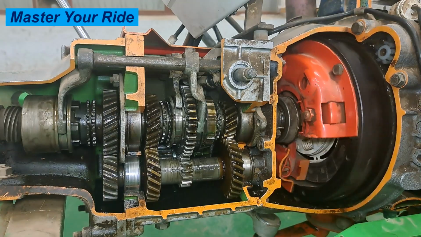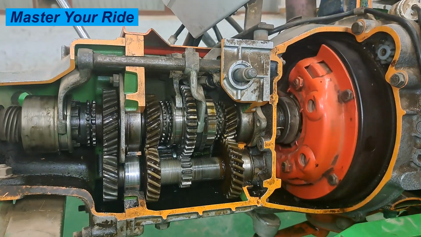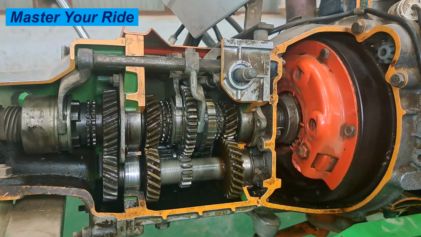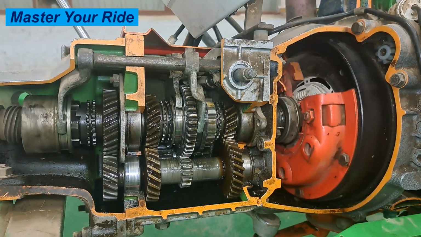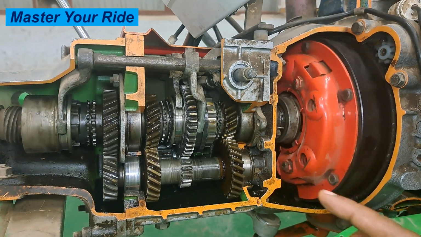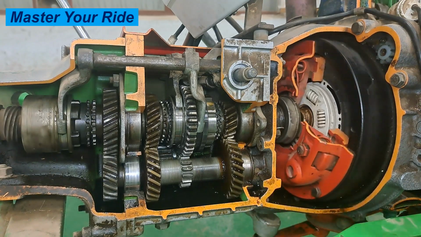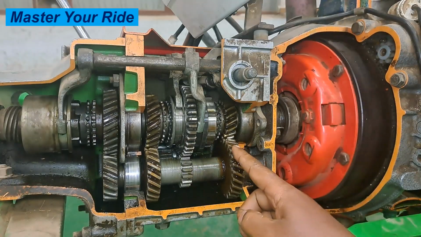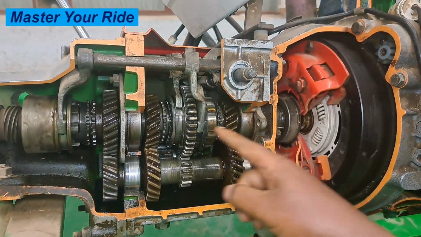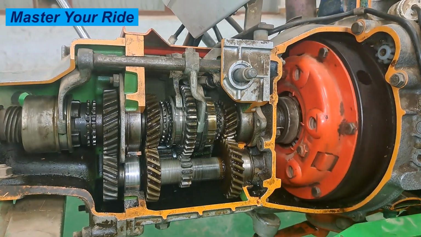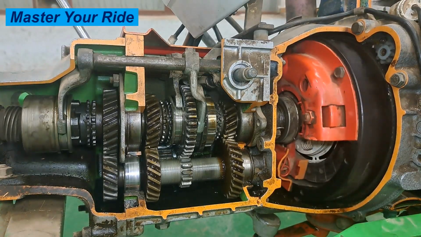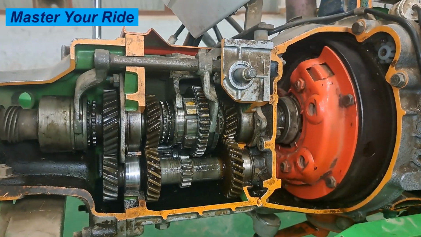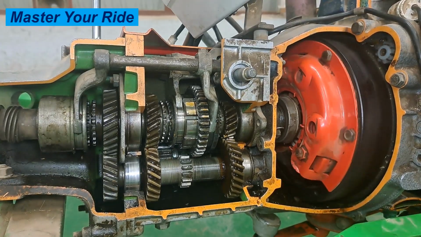That will multiply torque. This one is used when you want to start moving your vehicle from a stationary position, so first gear has a larger torque. If I shift this out by using this linkage, it will go back to neutral. Let's go ahead and do that. Look, for example, shifting it out. Now the transmission is back to neutral.